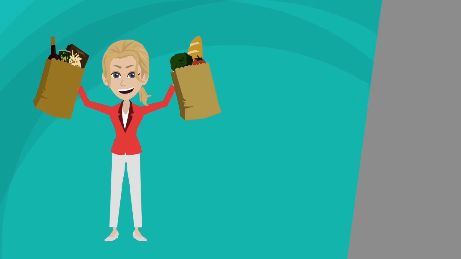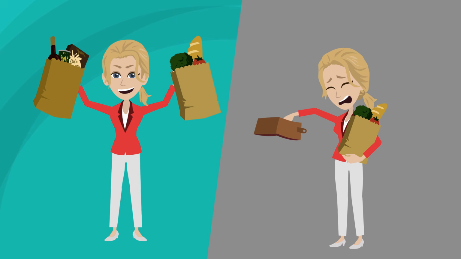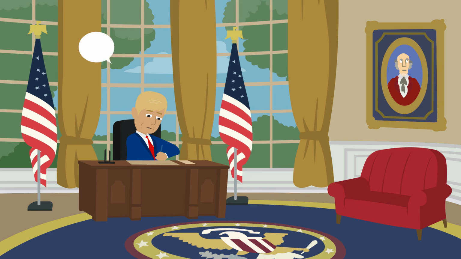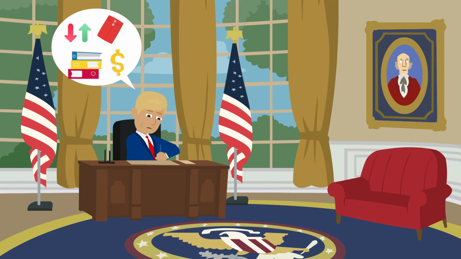Tariffs resulting from the trade war significantly increased the prices of imported goods, directly affecting the purchasing power of U.S. consumers. The rising cost of living was a direct consequence of these economic policies.